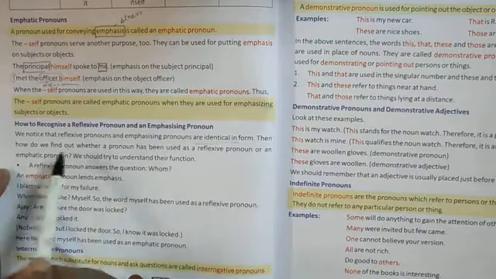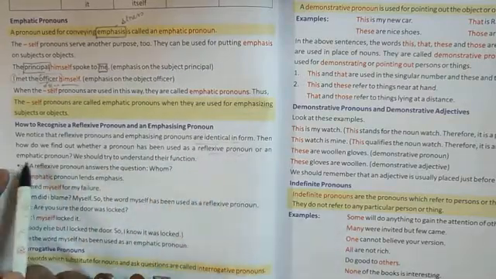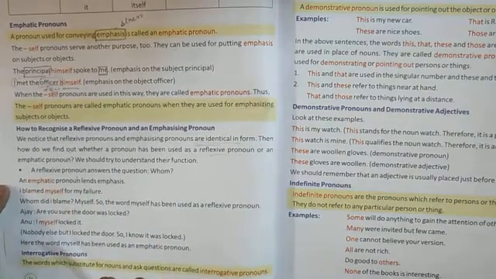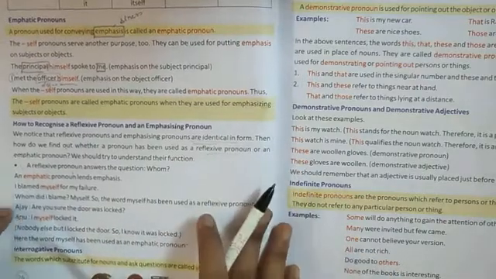Then how do we find out whether a pronoun has been used as a reflexive or an emphatic pronoun?